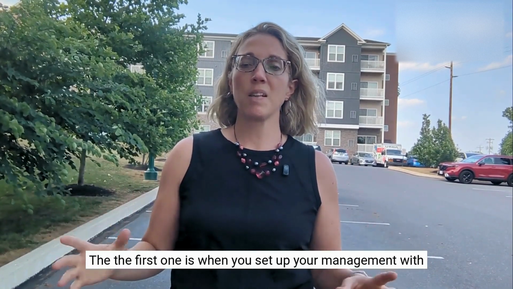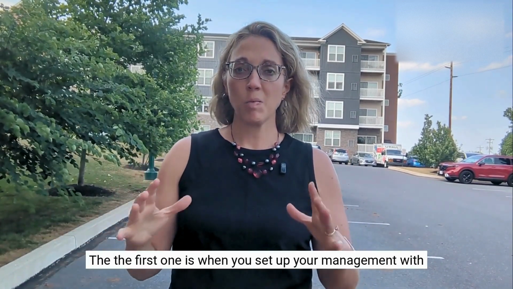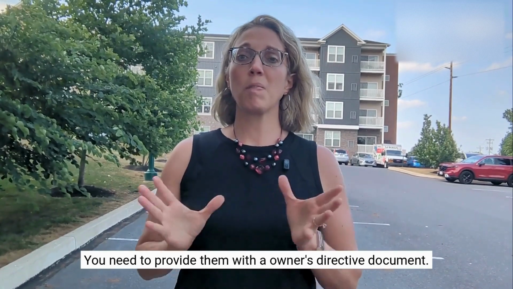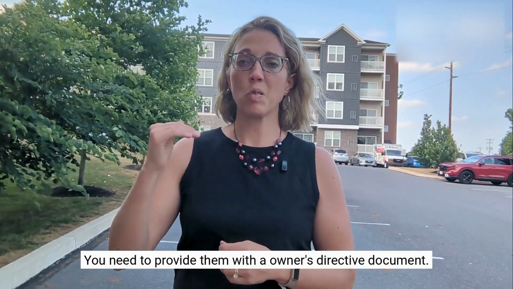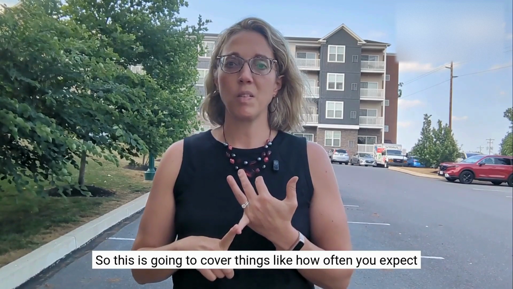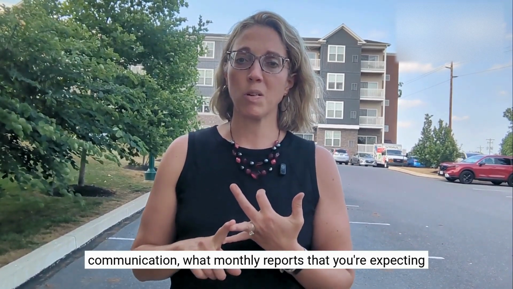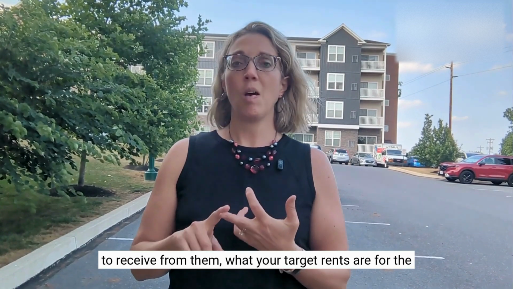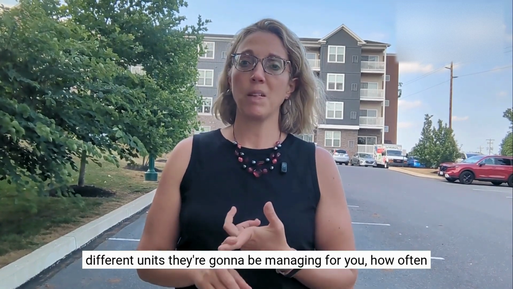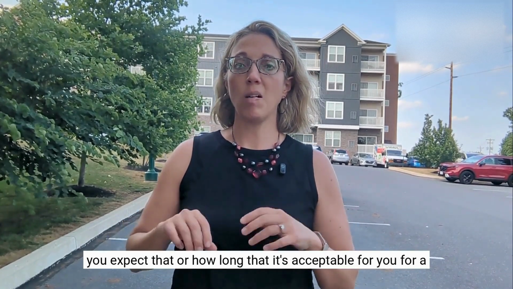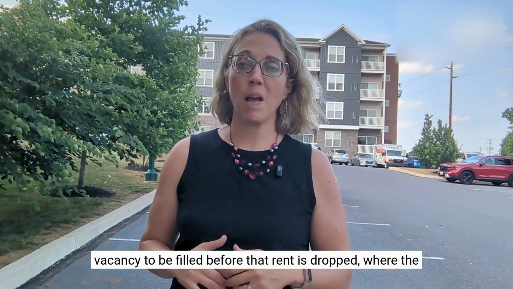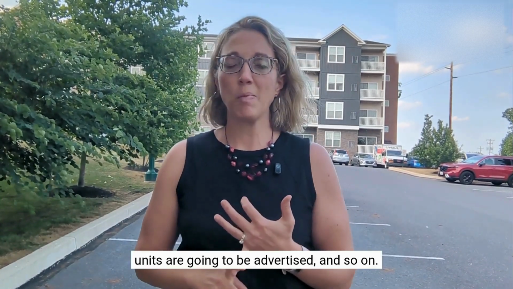The first one is when you set up your management with your manager, don't just have the management agreement. You need to provide them with an owner's directive document. This is going to cover things like how often you expect communication, what monthly reports you're expecting to receive from them, what your target rents are for the different units they're going to be managing for you, how long it's acceptable for a vacancy to be filled before the rent is dropped, where the units are going to be advertised, and so on.